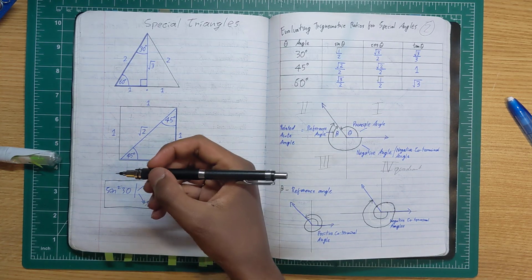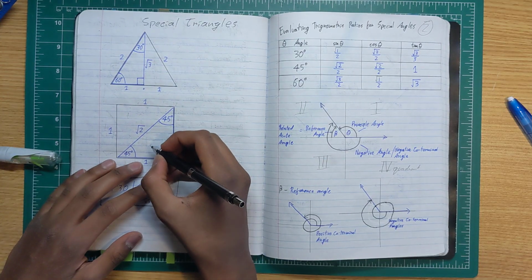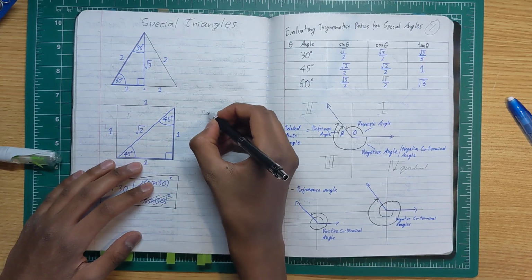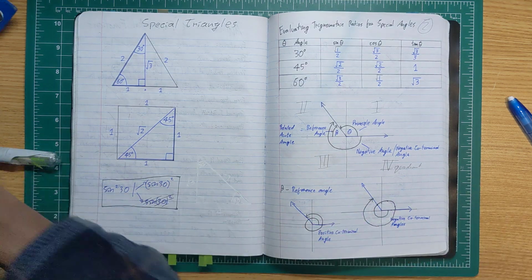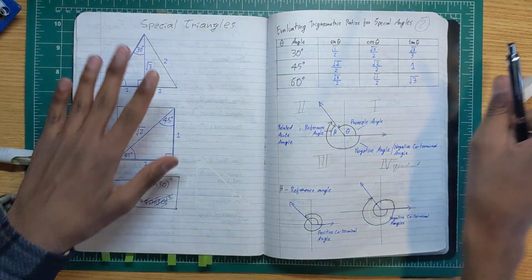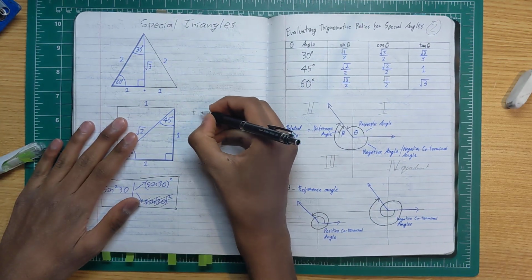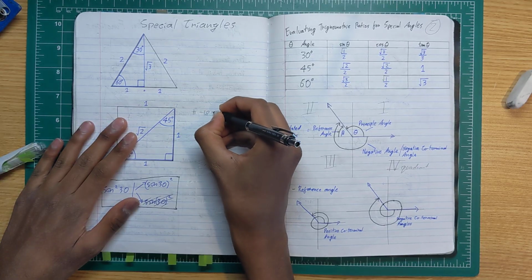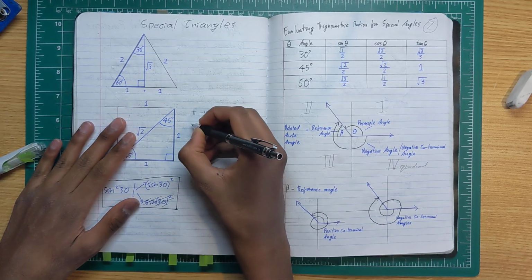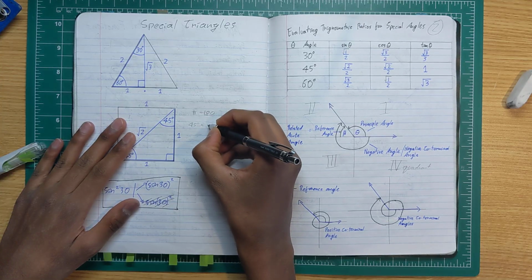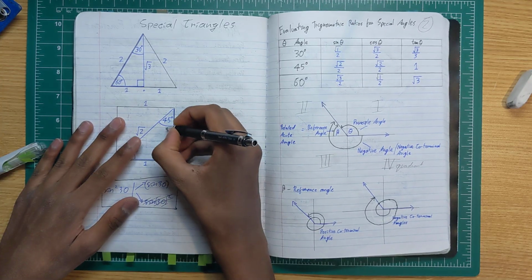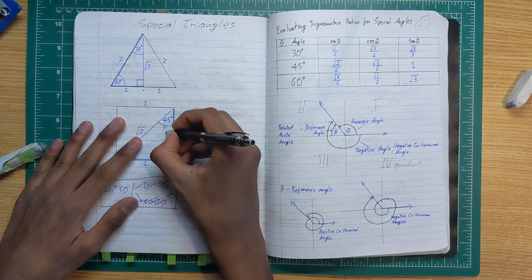These angles can be rewritten. Since pi is equal to 180 degrees, 45 degrees is just pi divided by 4. And so all of these can be written as pi divided by 4.